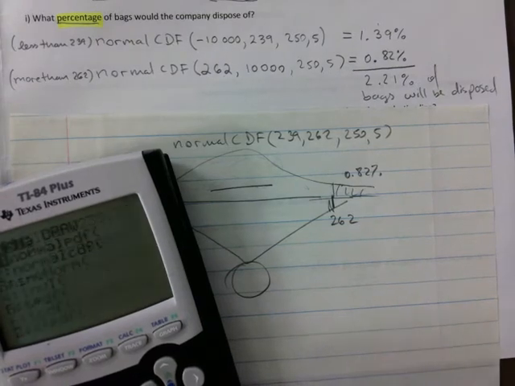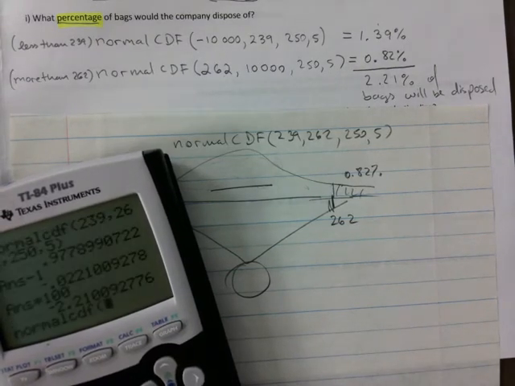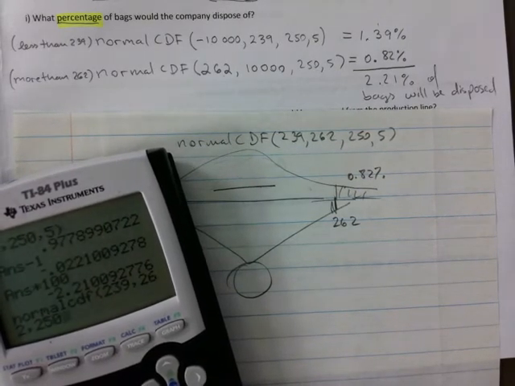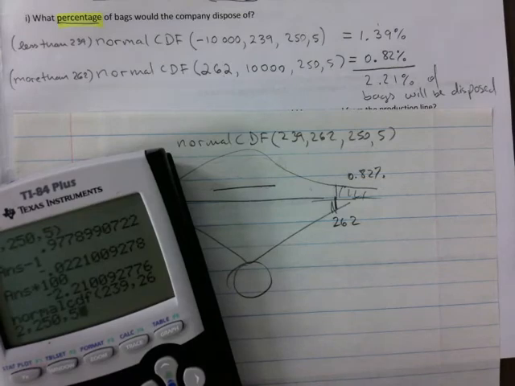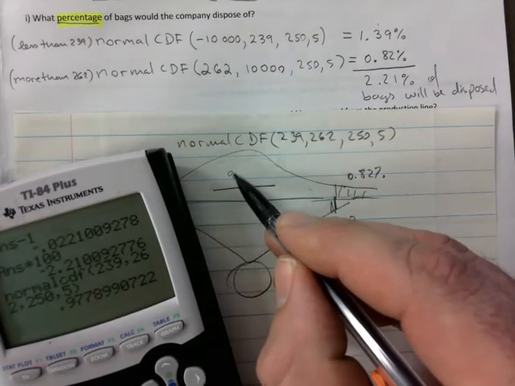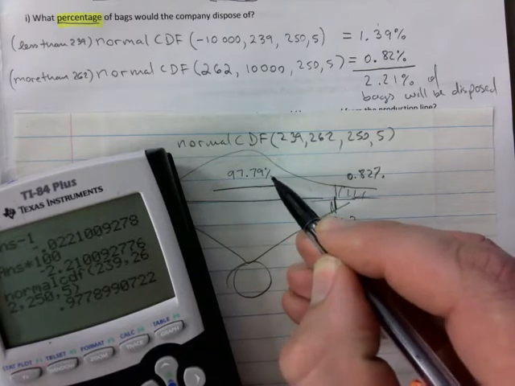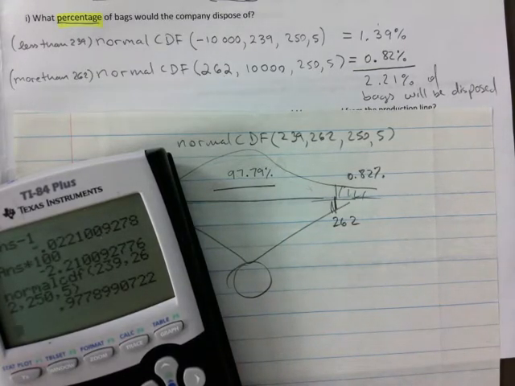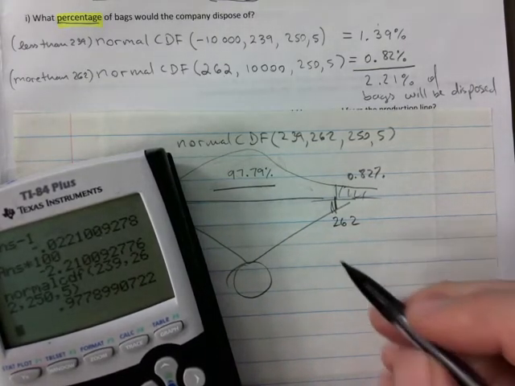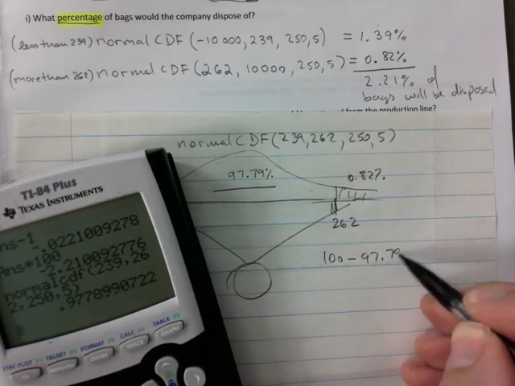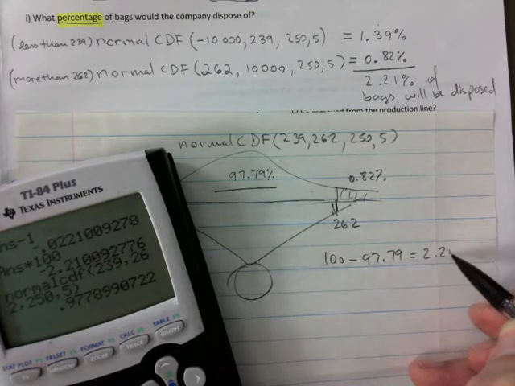Second vars, normal CDF, 239, 262, 250, 5. Watch what I get: 97.79% if I rounded that. So when you go 100 minus 97.79, you get 2.21 as well.